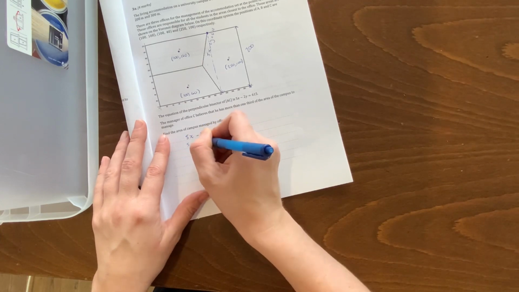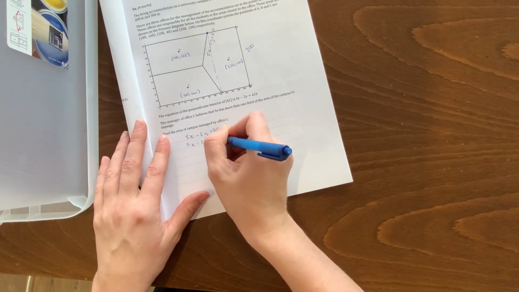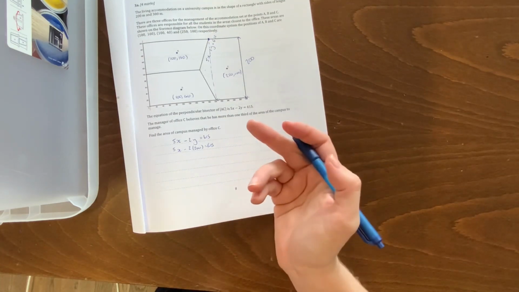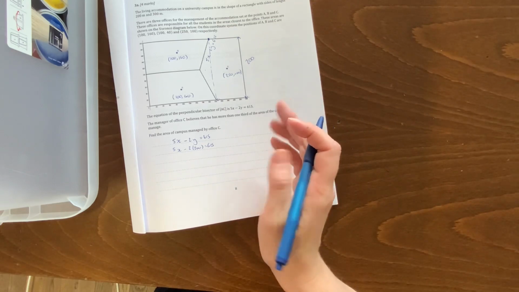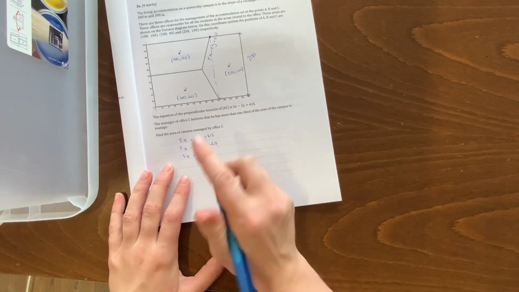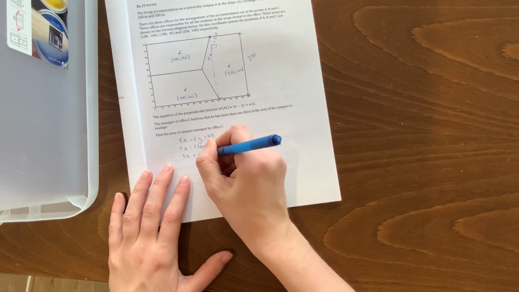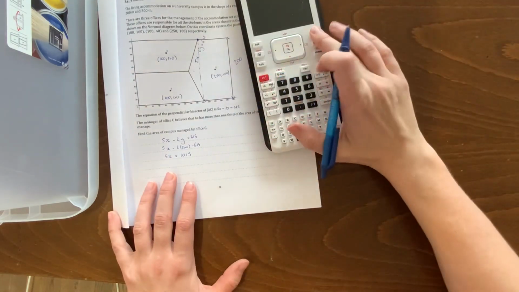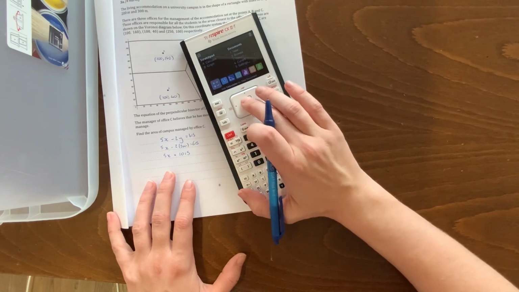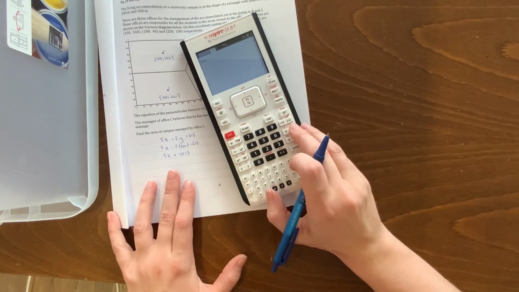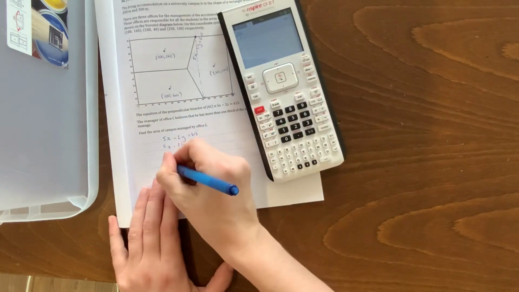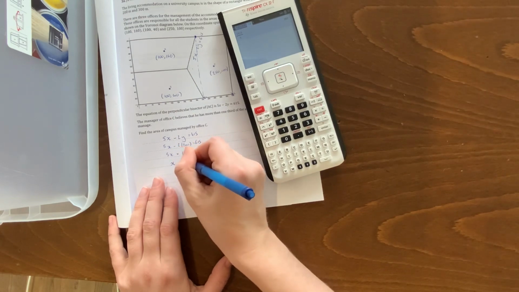So 5x minus 2 times 200 equals 615. And then we can either solve this using nsolve or using algebra. It shouldn't matter which. If I use algebra, I'll get that 5x is equal to 1015. And then I'm just going to divide that on the calculator rather than trying to do it in my head. I've got 1015 divided by 5. So 203 as my x value.